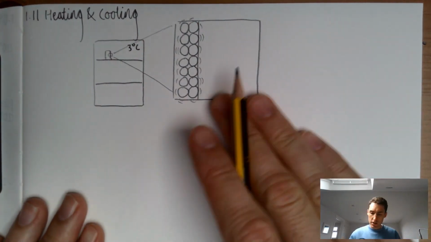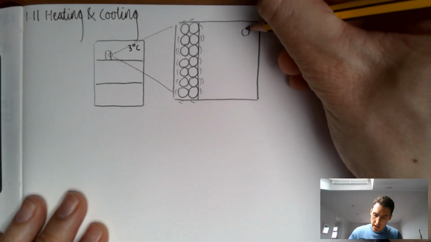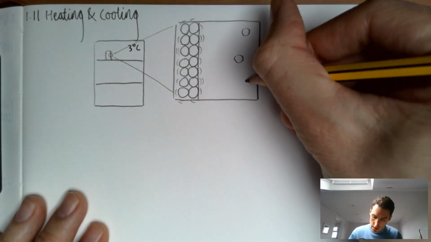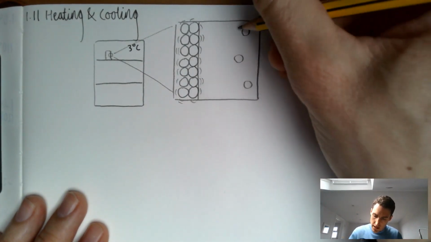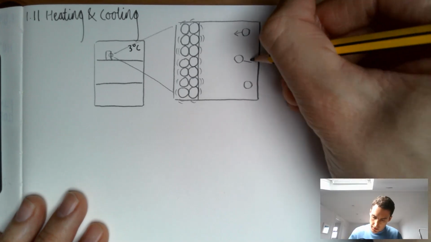Now, when I look at the particles in the air inside the fridge, what I'm going to see here is that I'm just going to draw a few over here for now. On average, they're going to have quite a low kinetic energy.